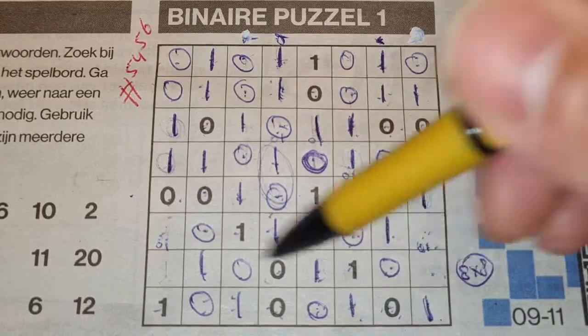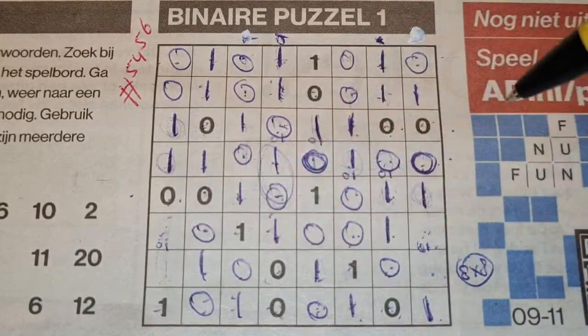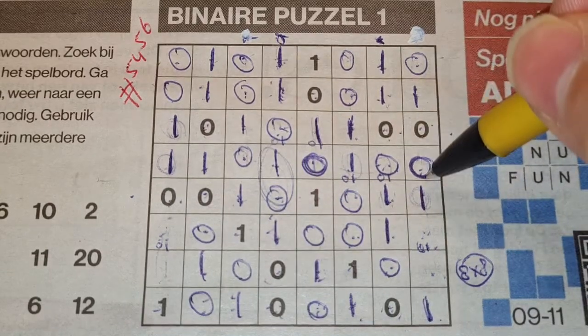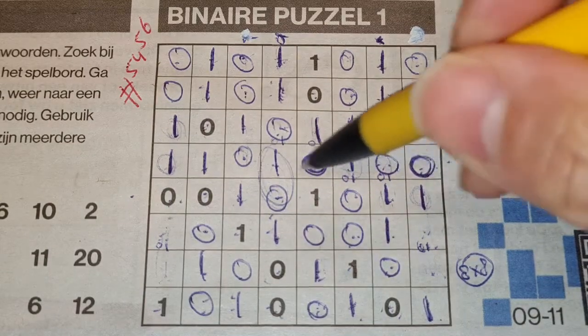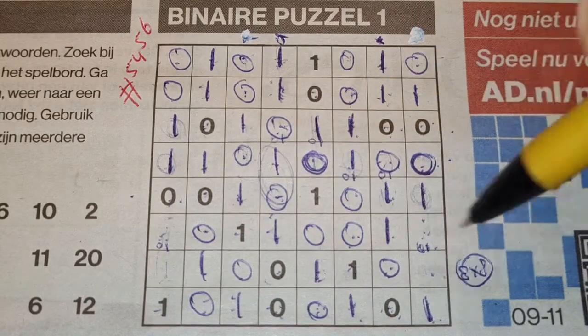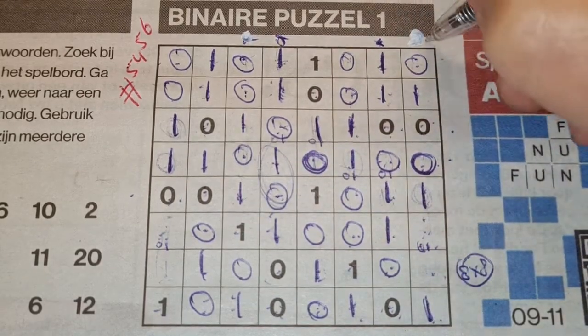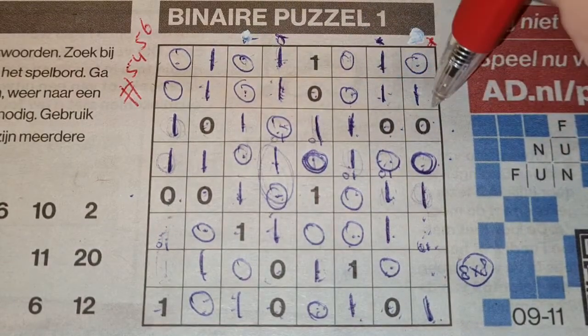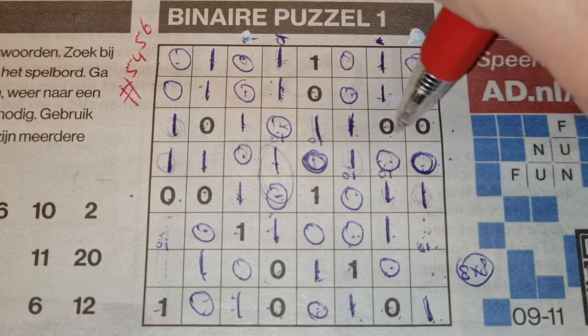And now 2 columns or 2 rows are left. Here we have 3 O's here. Can I do something with this one? This is the same. This column. And double O here. Where's the double O here?